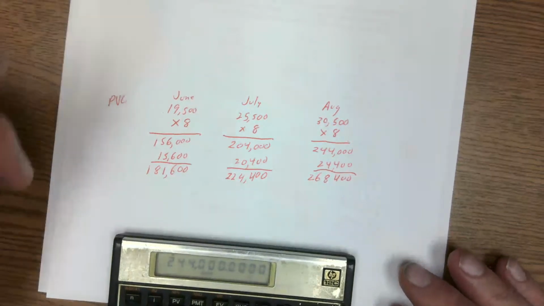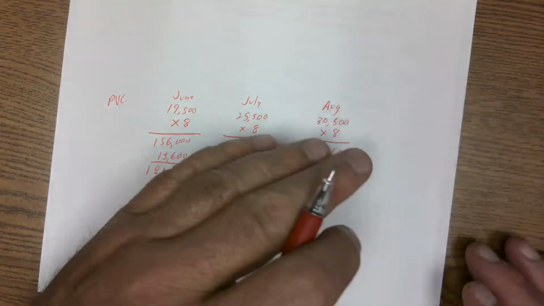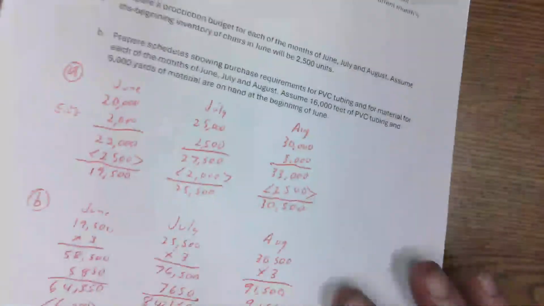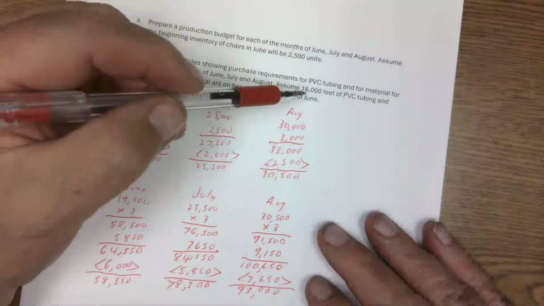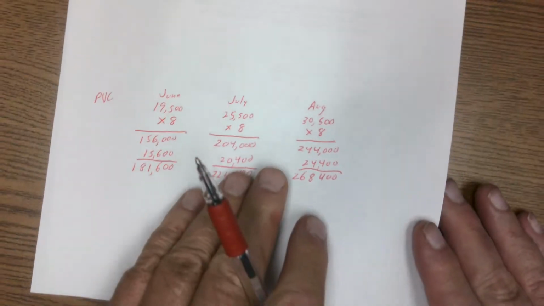And now we subtract off the beginning inventory. We had 16,000 feet in the beginning inventory.